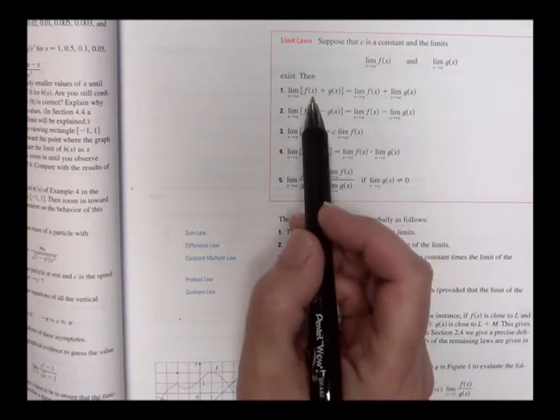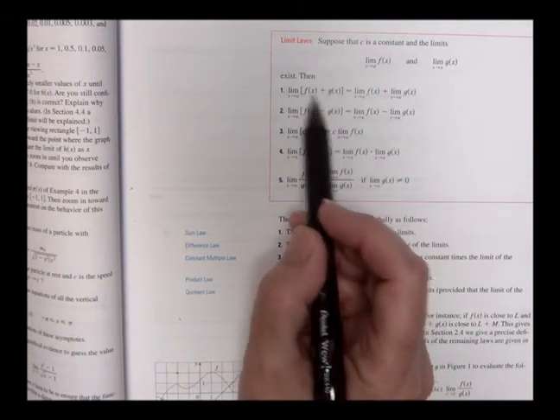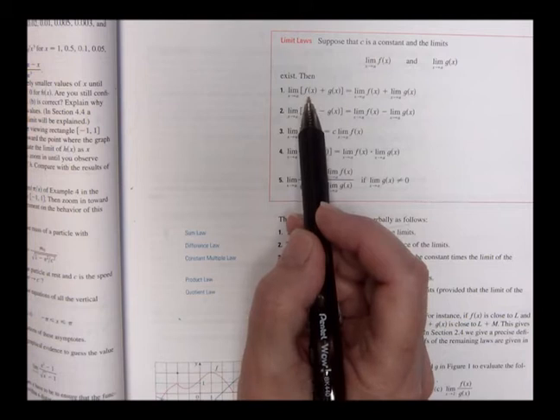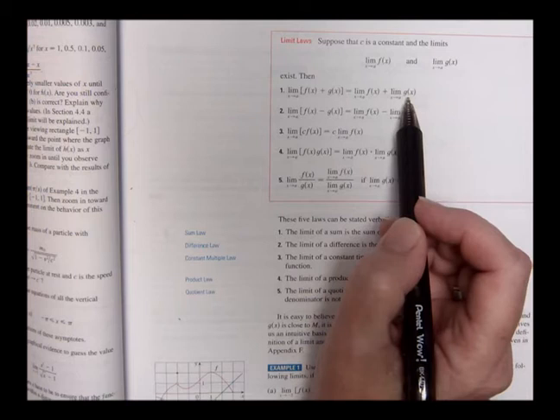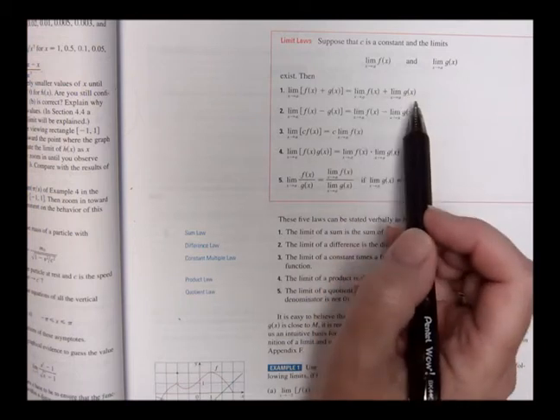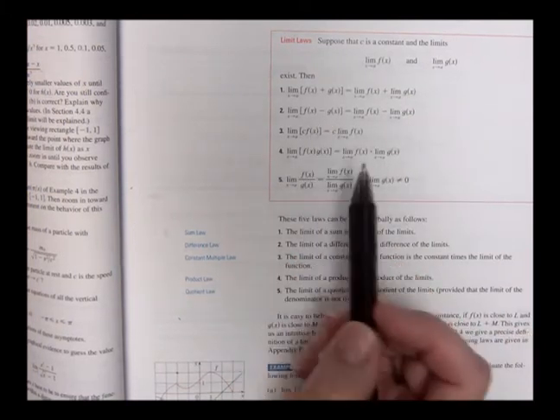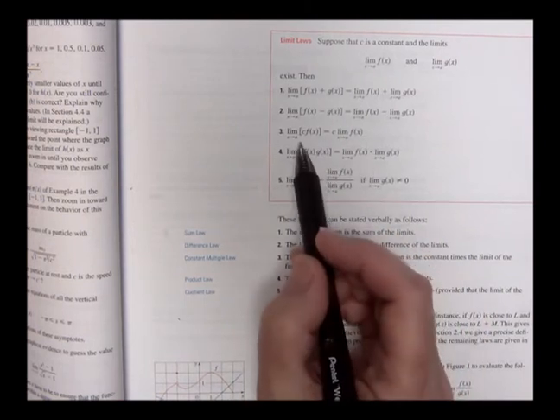This says that you can add two functions first, then take the limit, or you can take the limit of each of them separately and then add those limits. Same with subtraction. Here, this one is handy.